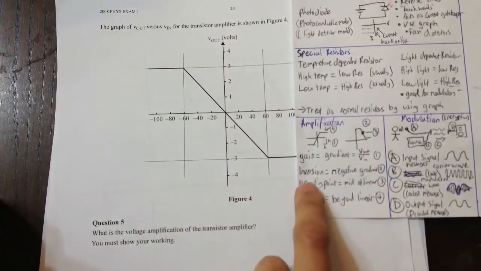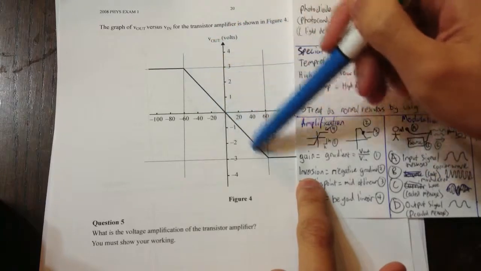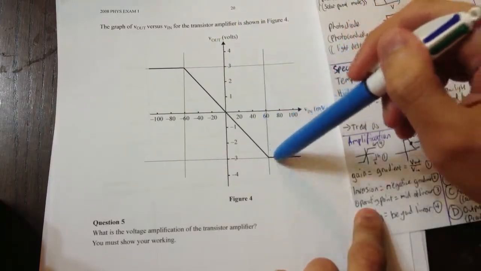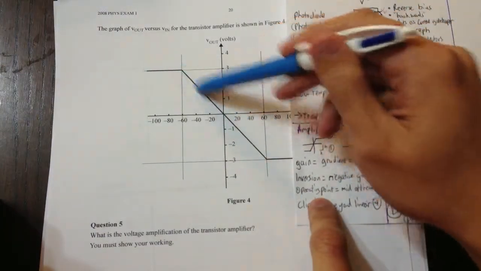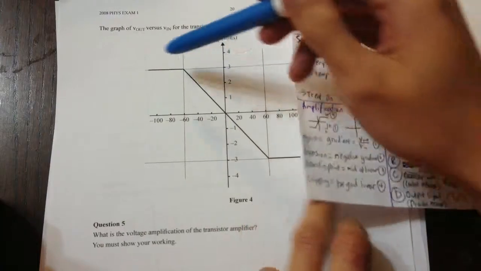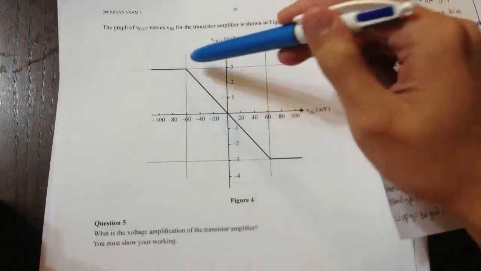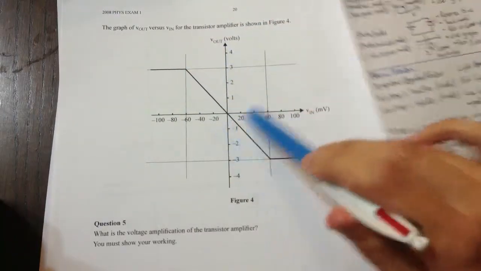Inverted means it has a negative gradient. If we put a positive voltage in, out comes a negative. That's why it's inverted. Operating point is the center of the linear region, and clipping goes when you go beyond these lines, when you go to the horizontal part, because you can't get any higher voltage.